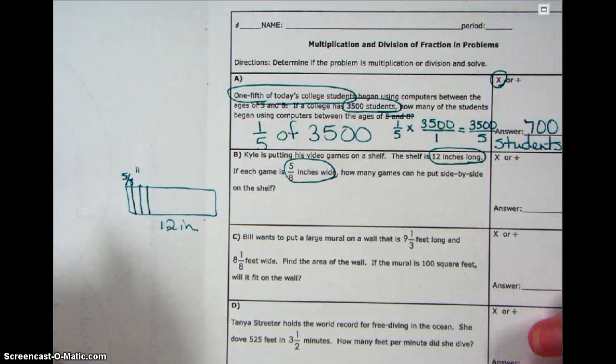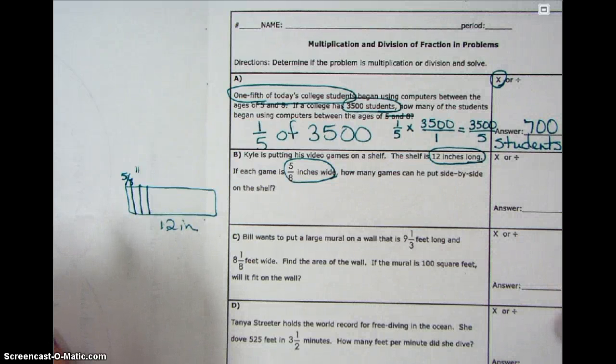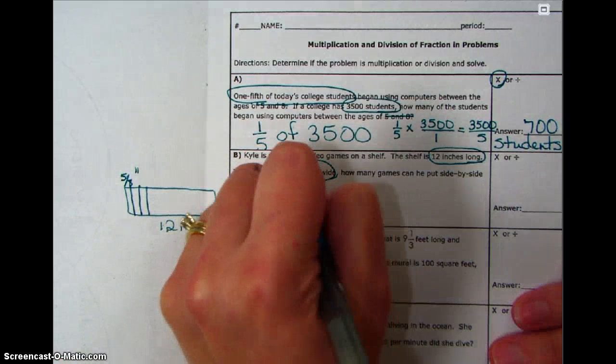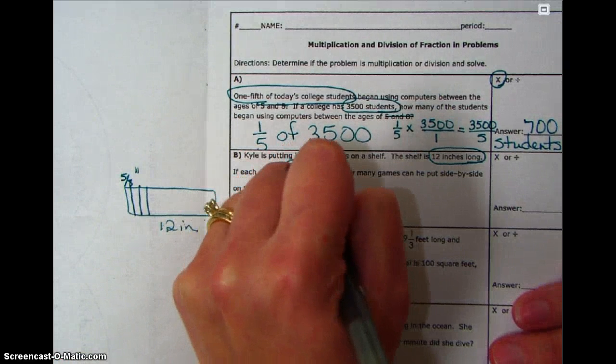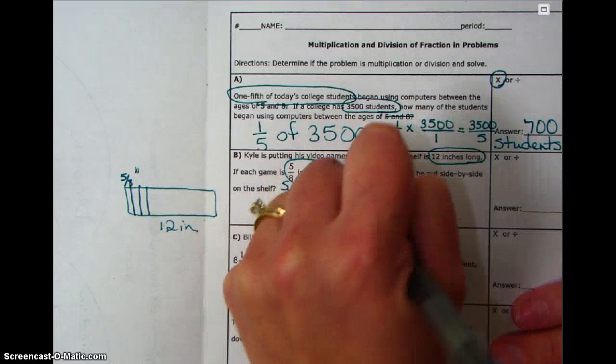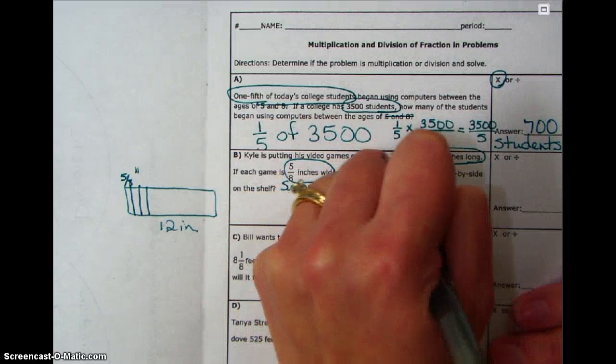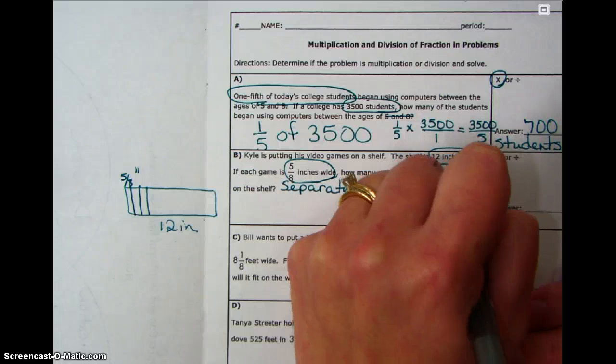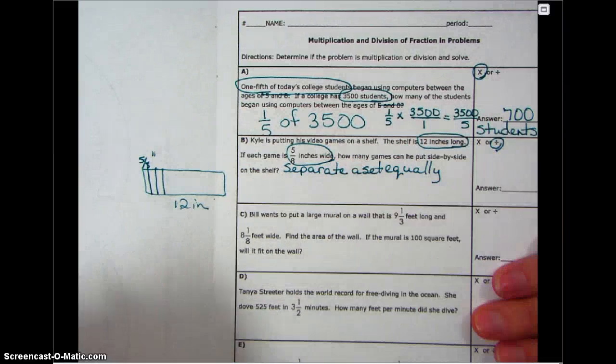Because of that situation, I am separating my 12 inches into 5/8 sets, or in this case 5/8 pieces. So because I'm separating a set equally, that means that we are doing division.